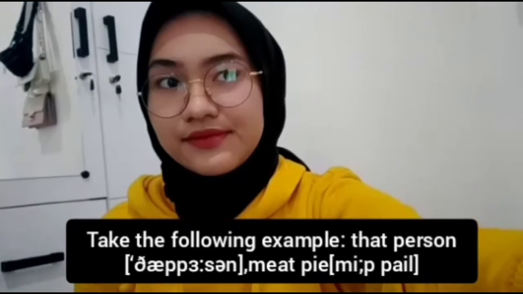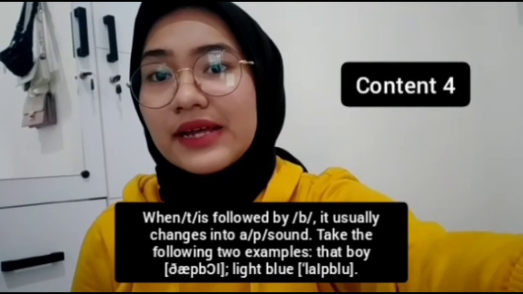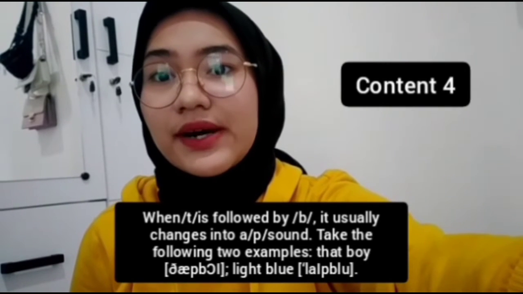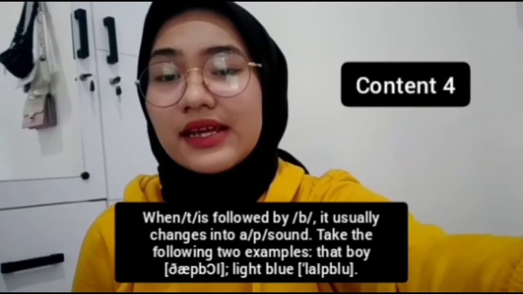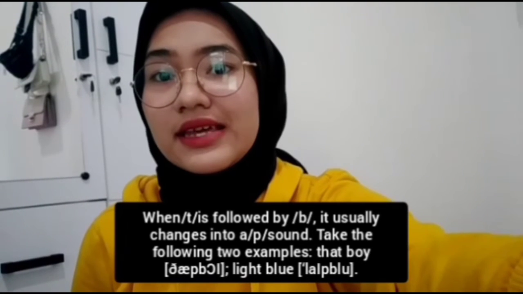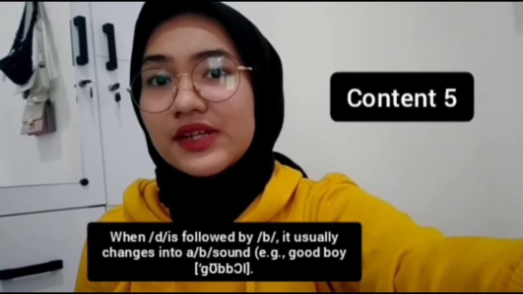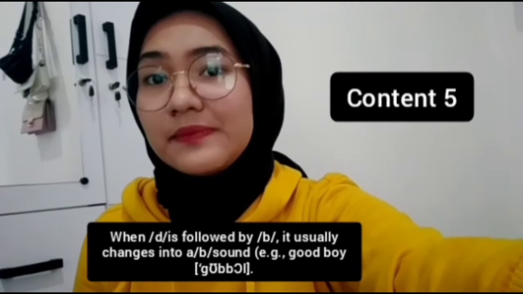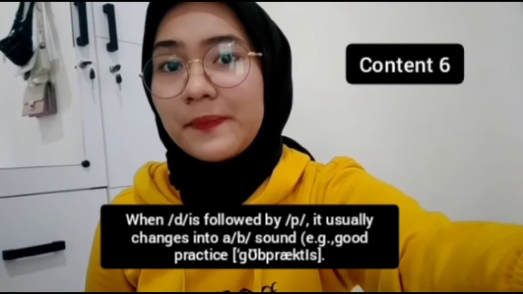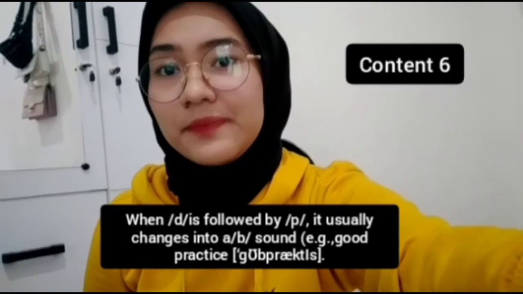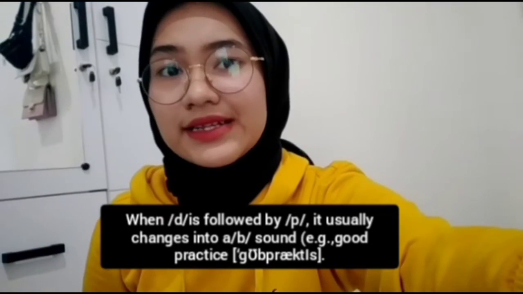"Meat pie." For content 4, when T is followed by B, it usually changes into a P sound. Take the following two examples, "that boy", "light blue". For content 5, when D is followed by B, it usually changes into a B sound, "good boy". For content 6, when D is followed by P, it usually changes into a B sound, e.g. "good practice".